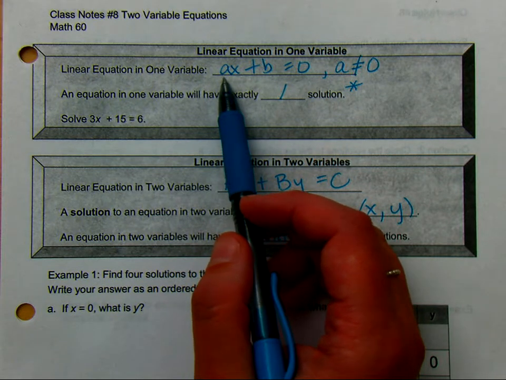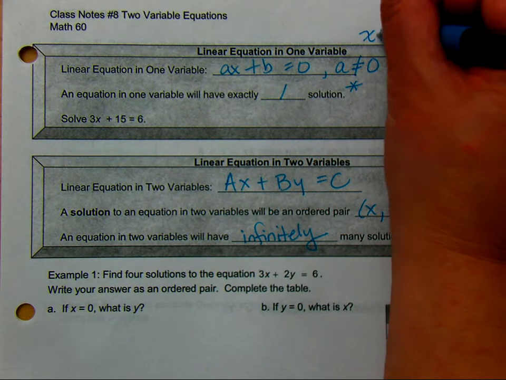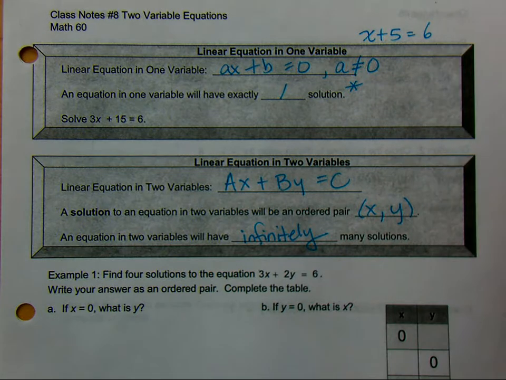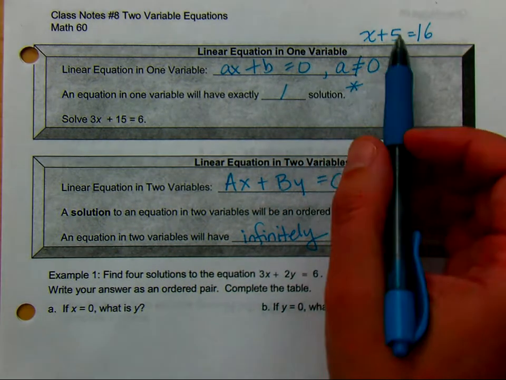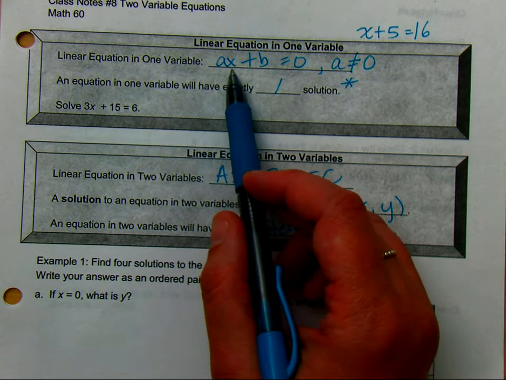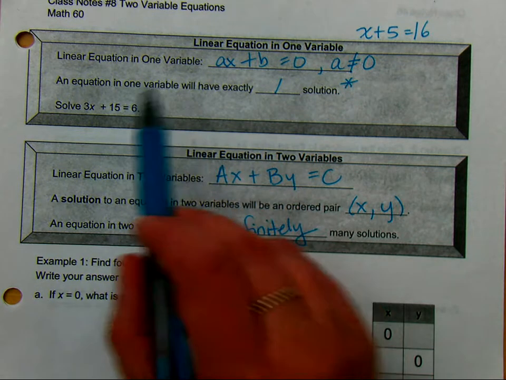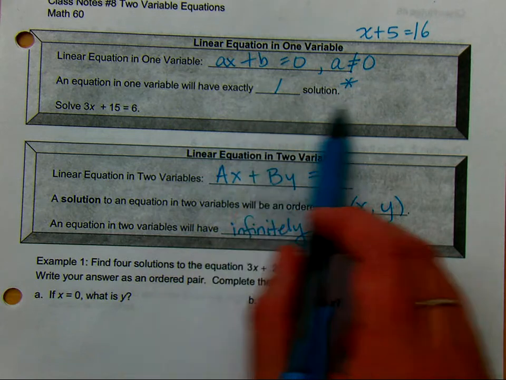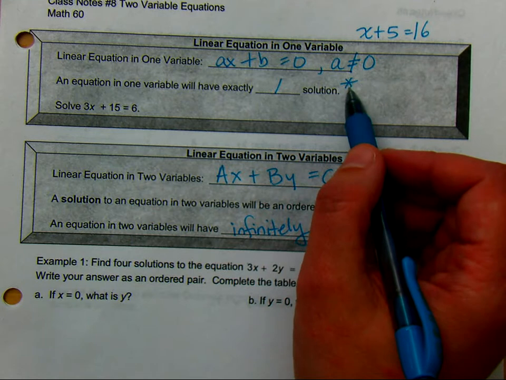So if you see x by itself, what's its coefficient usually? If I just wrote something like x plus 5 equals 16, what would be the coefficient, the number in front of x? 1. So here we're saying if the coefficient were 0, then you wouldn't have an x because 0 times x is 0. And then you would just have b equals 0. Typically, this equation has one solution, but we did talk about in previous lessons, I put an asterisk here because it could have no solution, also could have infinite solutions.